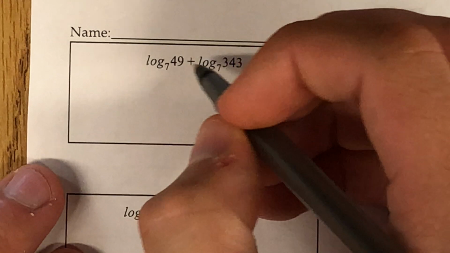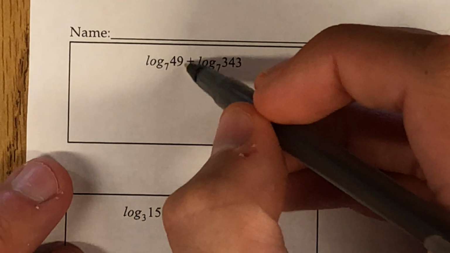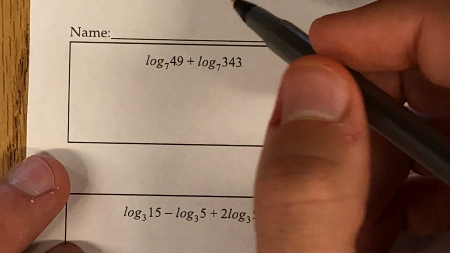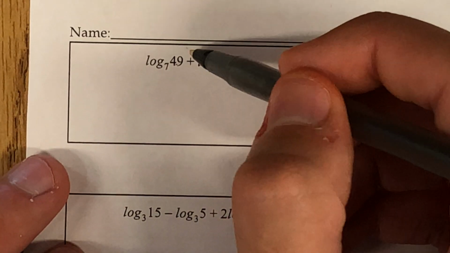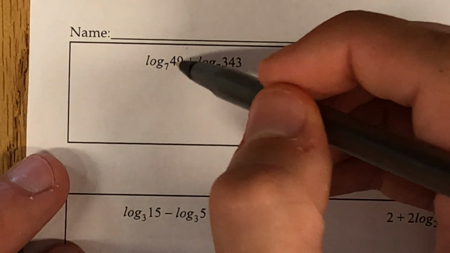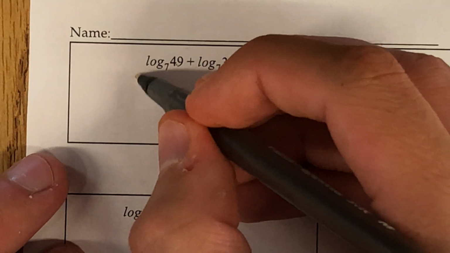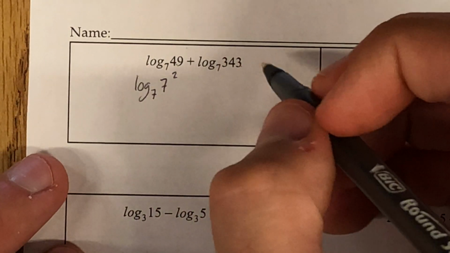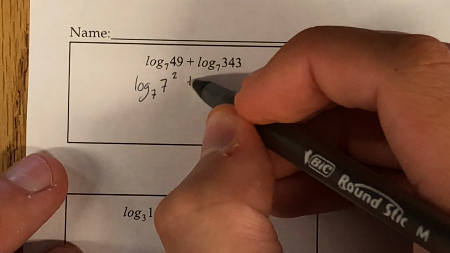Okay, and we're back. So, 49 and 343. So two ways to go about this. We could multiply 49 and 343, or I'm noticing I know 49 is 7 squared. 343 is 7 cubed.